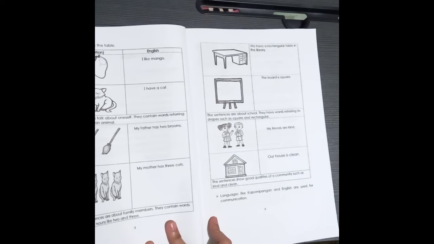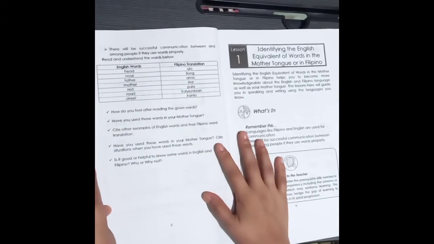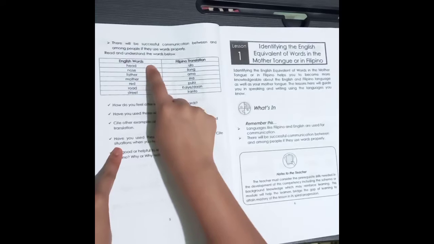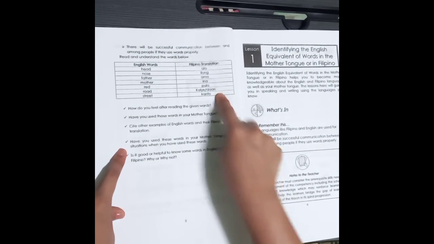Languages like Kapampangan and English, or our mother tongue, Sinugbuanong Binisaya, are used for communication. There will be successful communication between and among people if they use words properly. Read and understand the words below. These are the English words and the Filipino translation.